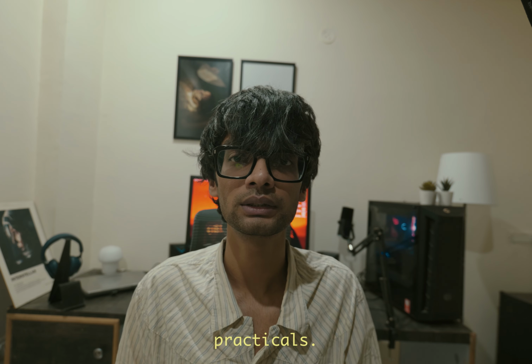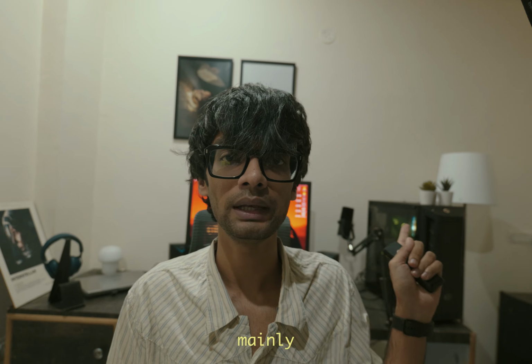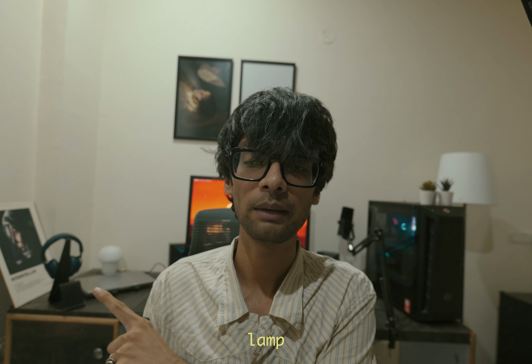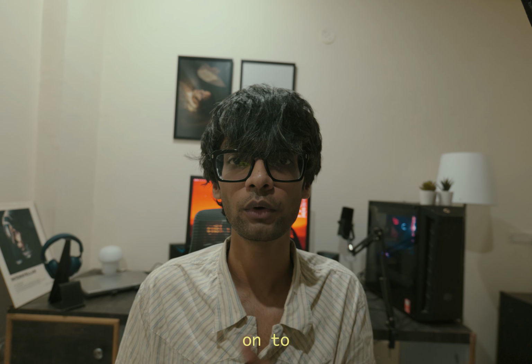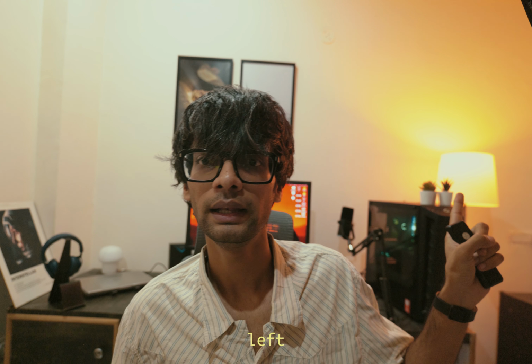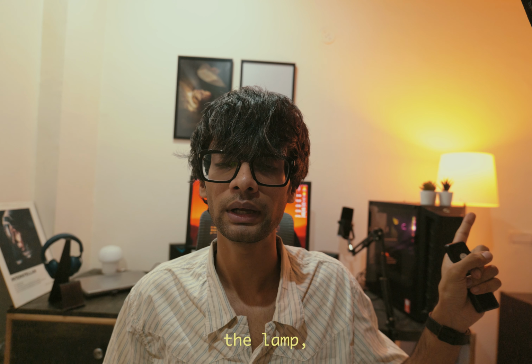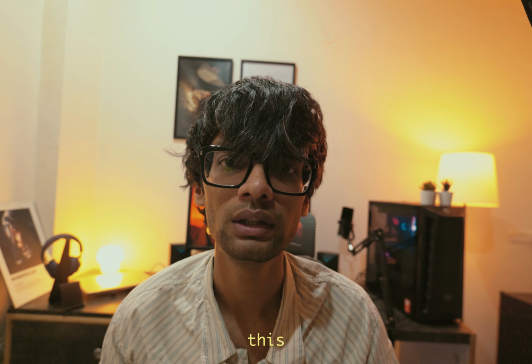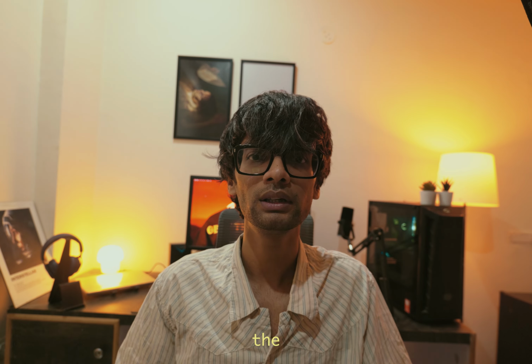So what are practicals? Practicals are lights which are mainly in your frame. For example, I have this lamp and this one more lamp in my frame. So now I'm going to turn them on to see how the image looks. So I have turned on my left side practical already, the lamp, which is very warm. And now I'm going to turn this lamp on. So as you can see, this image looks still better than the previous one.